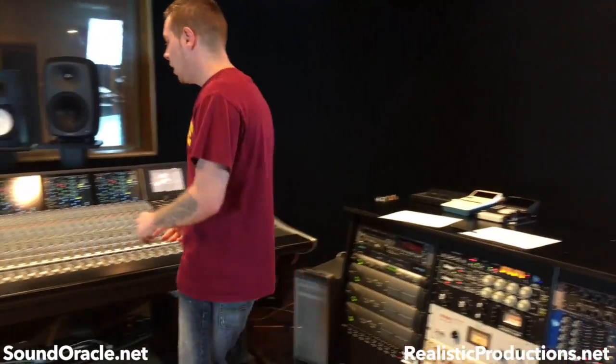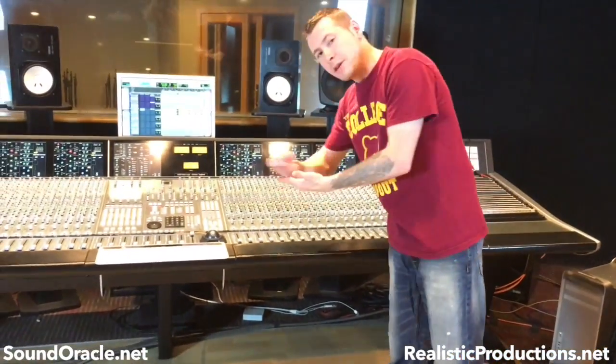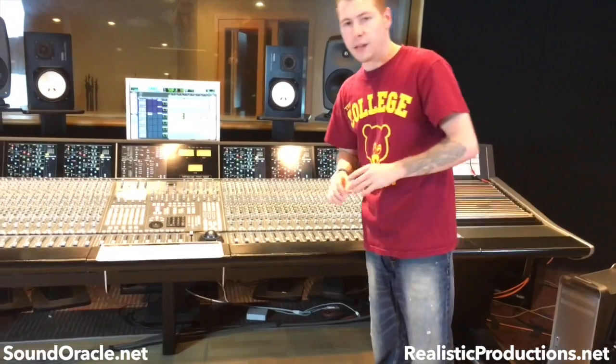And there's also a lot of maintenance that goes into it. I know for me, I'm constantly in these studios taking these faders out and then cleaning them to make sure that all the dust and everything's out of it. That way they can move seamlessly and keep being able to be used.